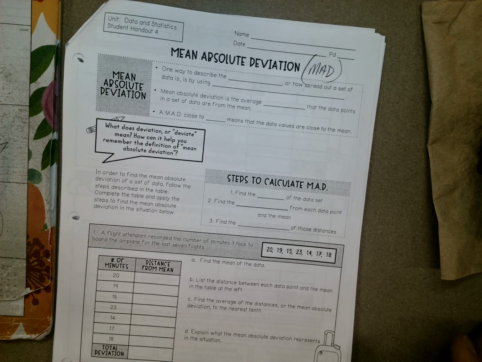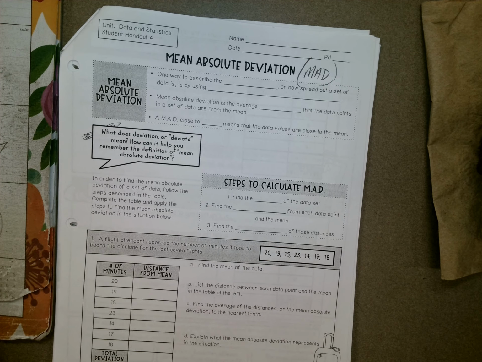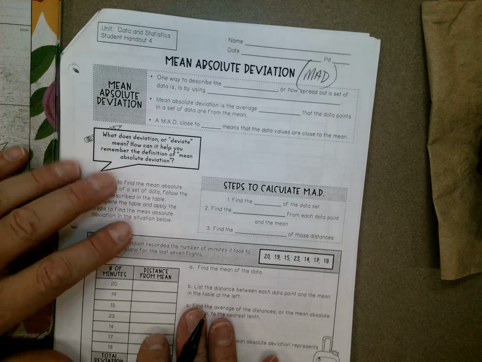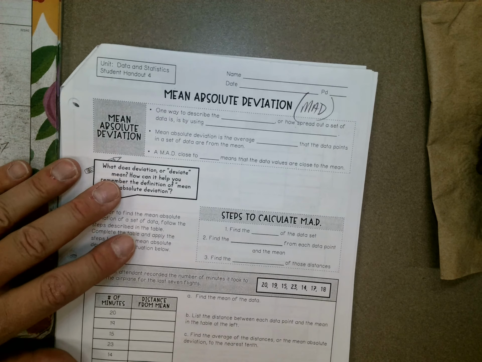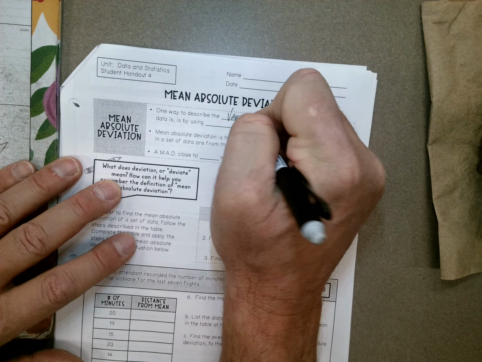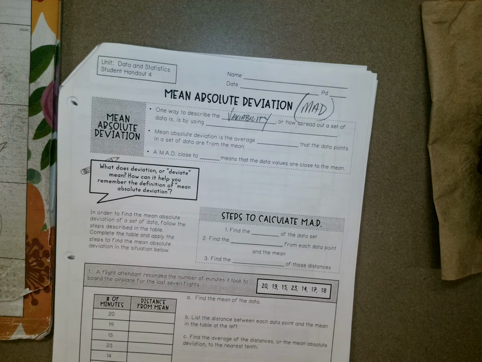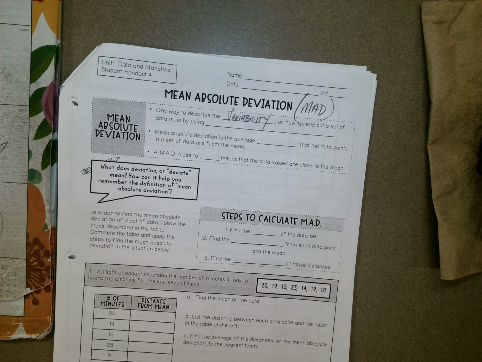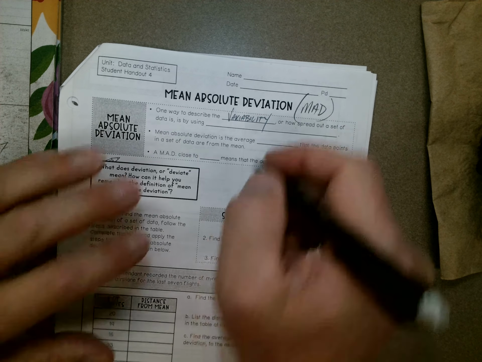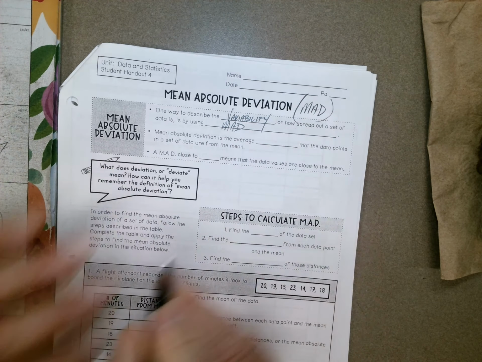Anyway, let's get started. I hope you have your calculator handy. You're going to need it today. So the MAD, or the mean absolute deviation, is what I kind of refer to as the mean of the mean. And you'll see what I mean in just a minute. One way to describe variability, or how spread out a set of data is, is by using the mean absolute deviation. Instead of writing all that, I'm just going to write MAD.